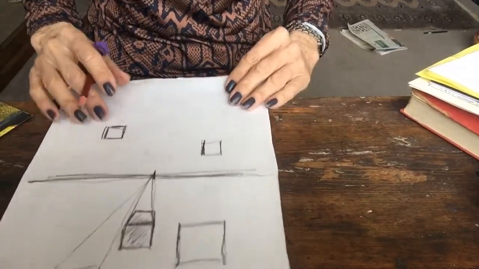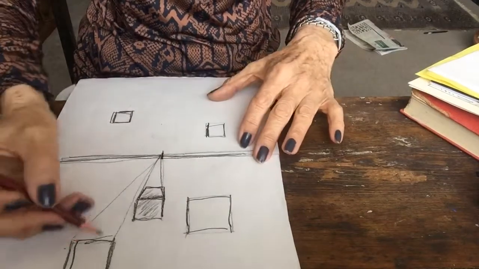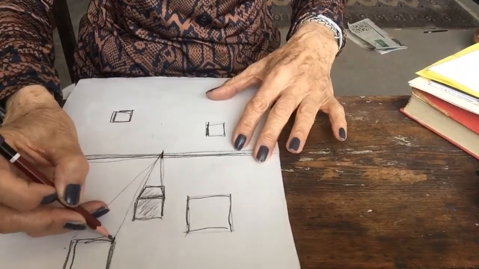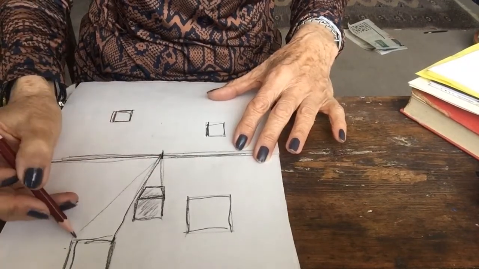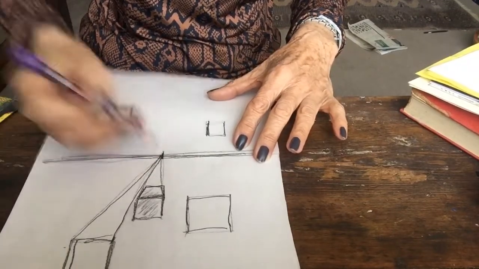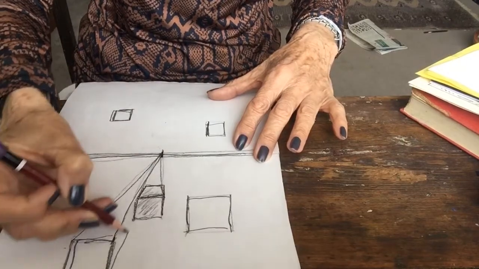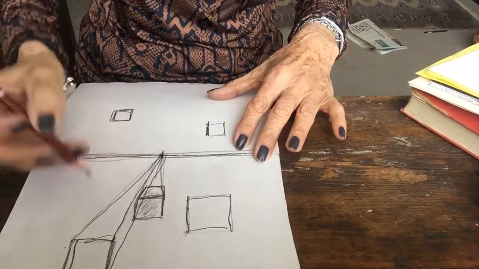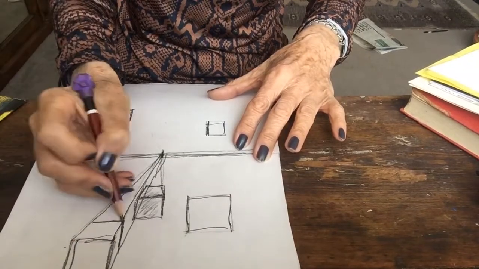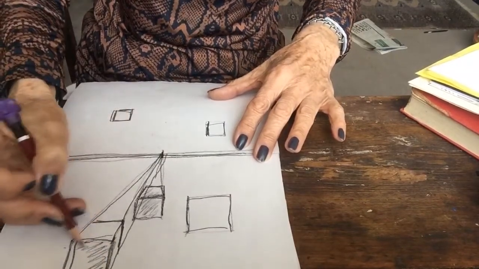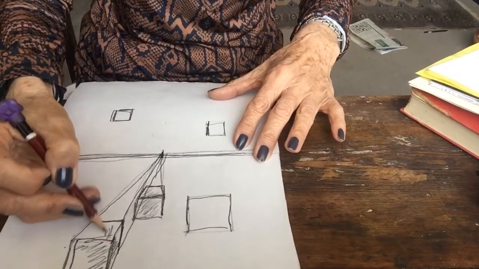So, from the first square, I want you to draw from that corner to the vanishing point. You can do it freehand or with a ruler. From that square, from the corner to the vanishing point, from that square to the vanishing point. That's not very good. Then you can draw the vertical line and a horizontal, and what you've done is you've created the appearance of a cube.